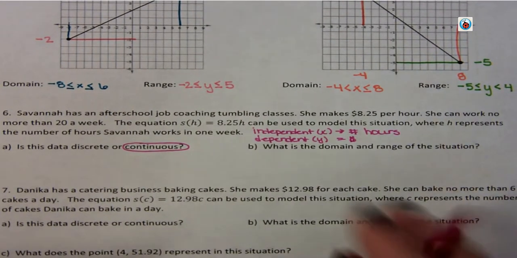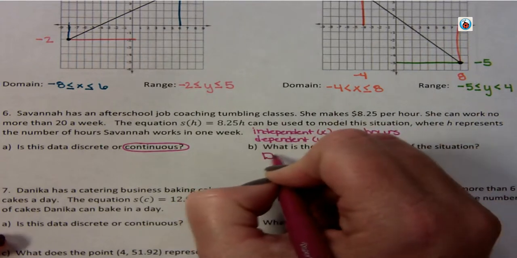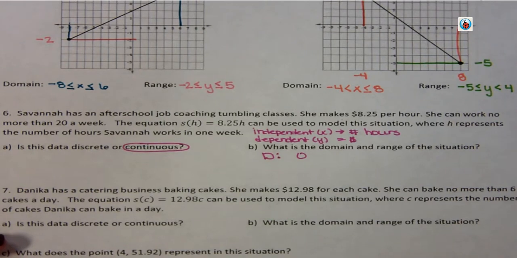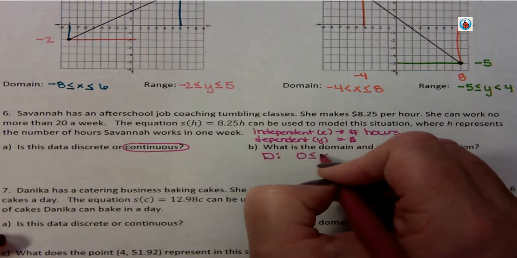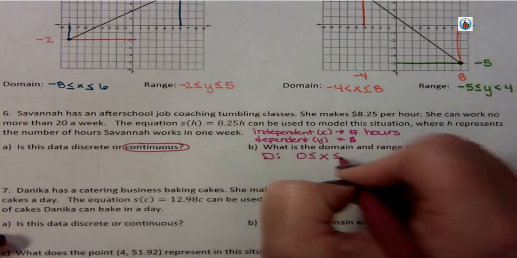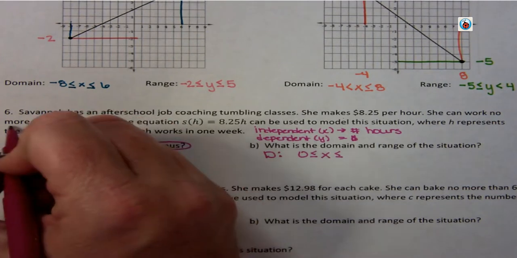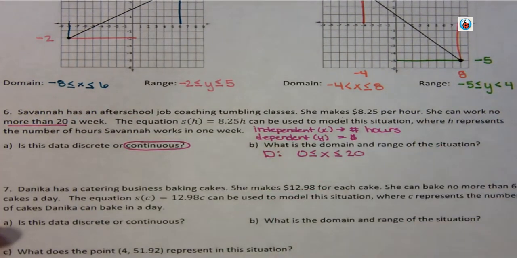Okay, so domain. Well, she doesn't have to work any hours. So she could work 0 hours that week. It's going to be 0 less than or equal to x less than or equal to. Well, it told us she could work no more than 20 a week. So that's the maximum number of hours a week she can work.